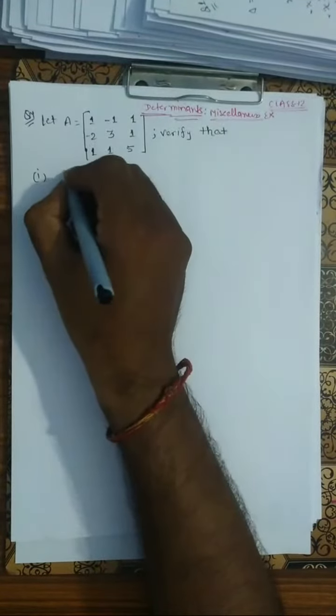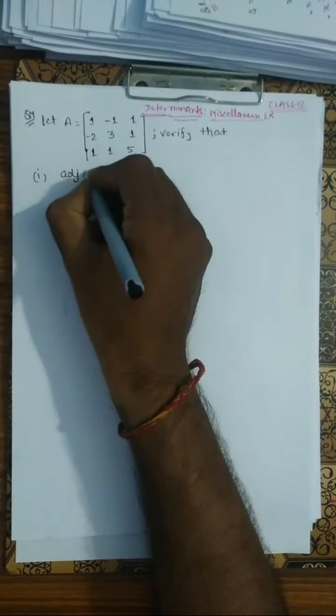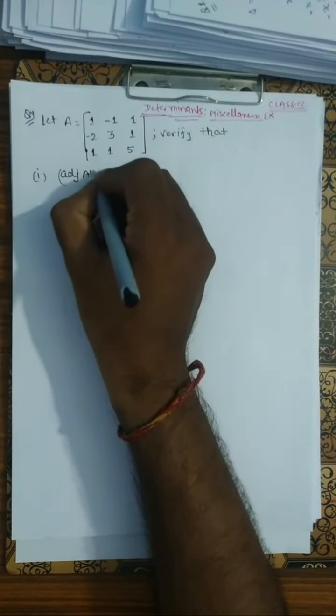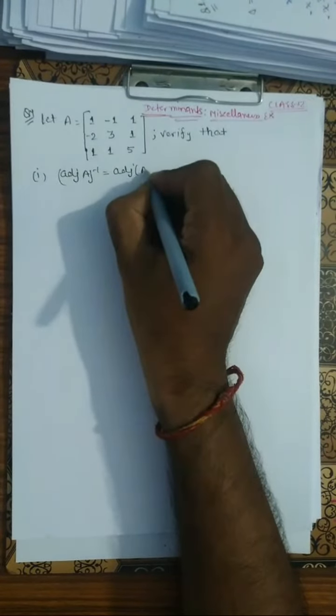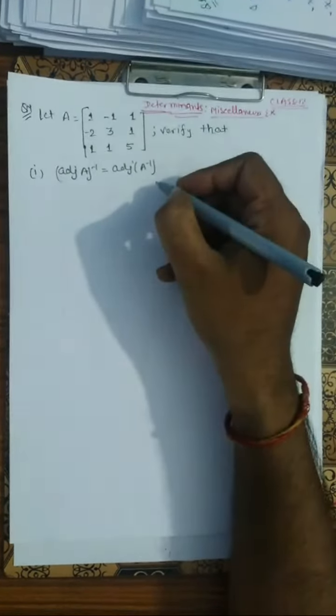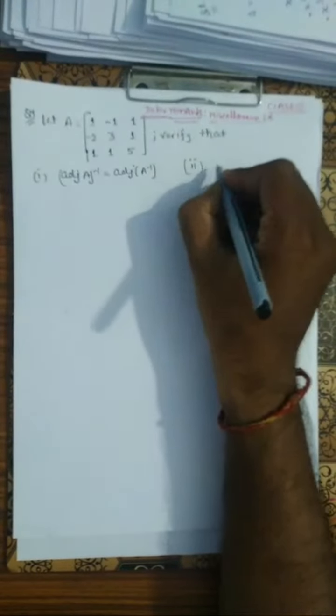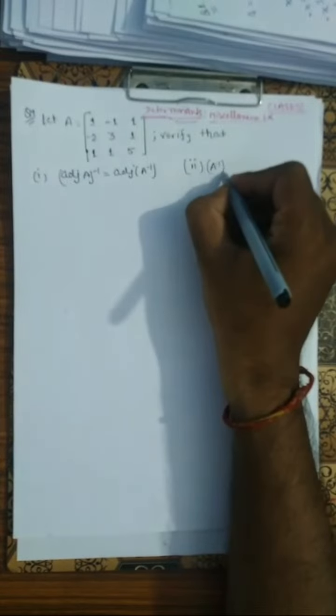Verify that, part first: adjoint A inverse equal to adjoint of A inverse, and second is A inverse inverse is equal to A.